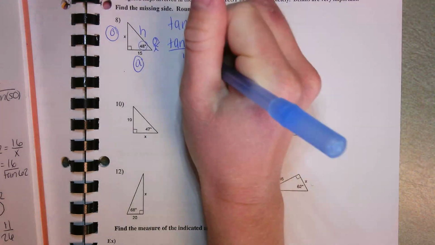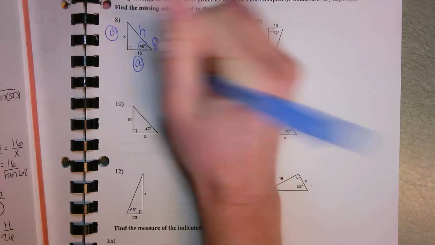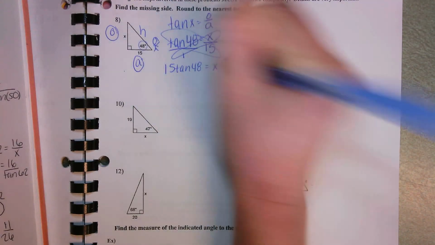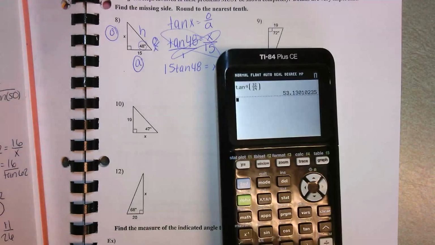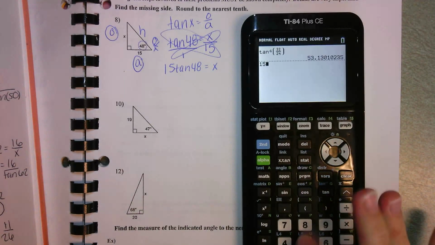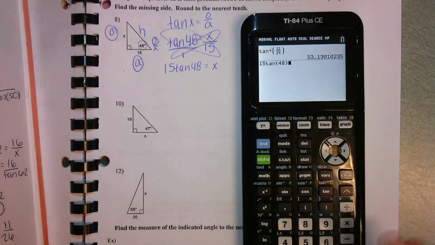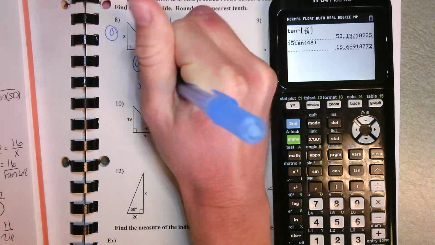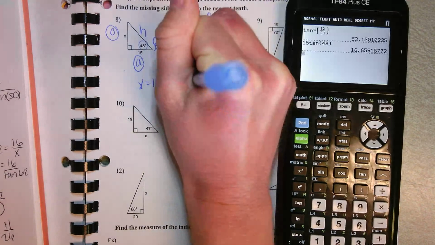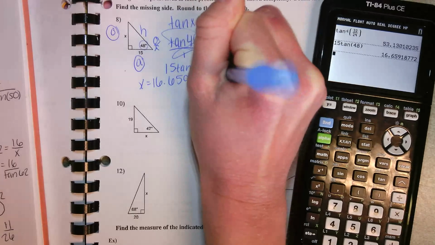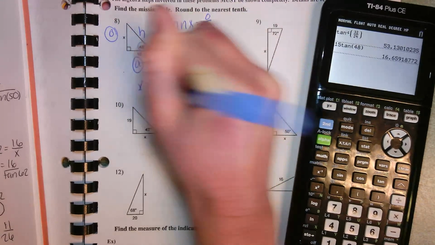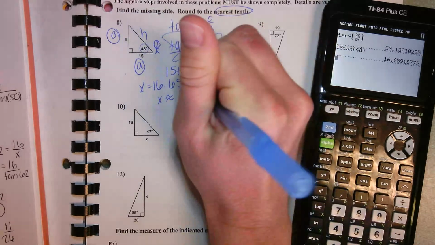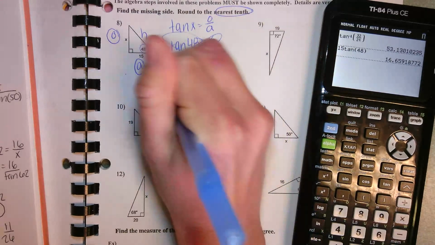Now I'm going to cross multiply. So 15 times tangent 48 is going to be equal to x. Since I already have x by itself, I'm going to do 15 times tangent of 48. So x is going to equal 16.659187772, and rounded to the nearest tenth, 16.7.